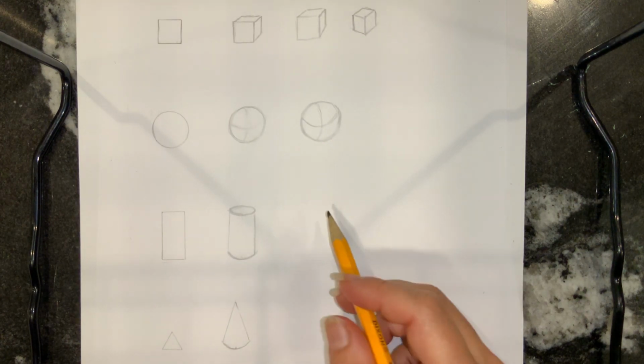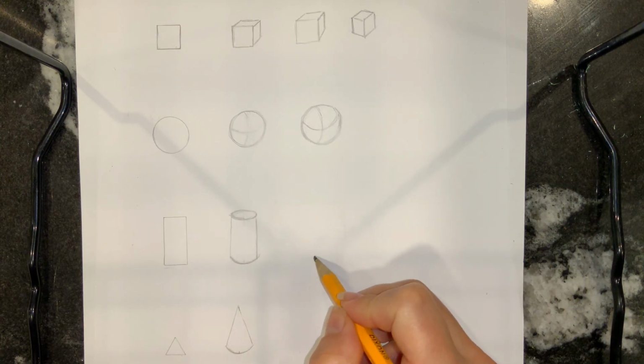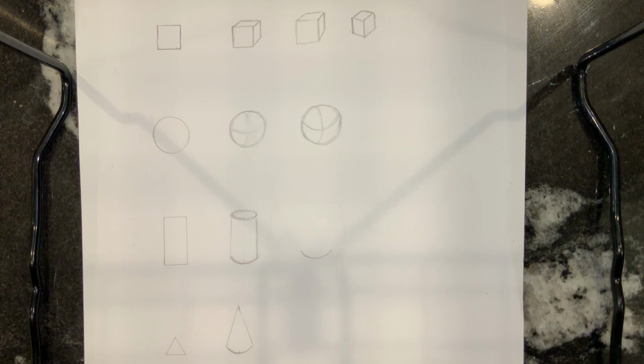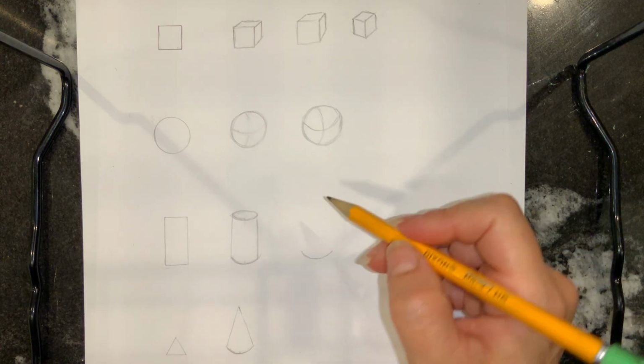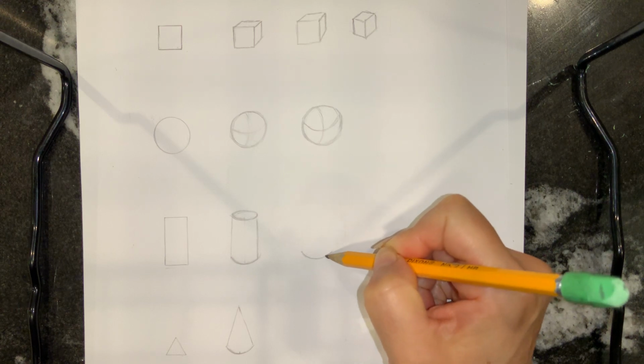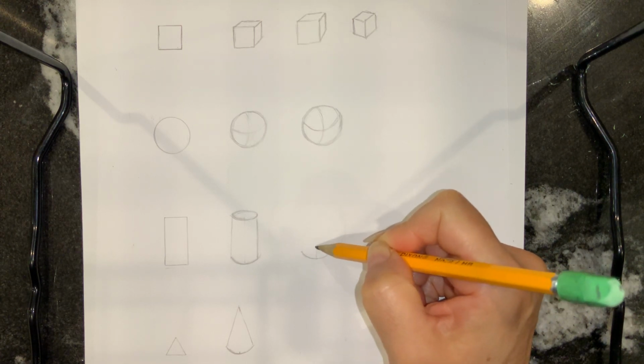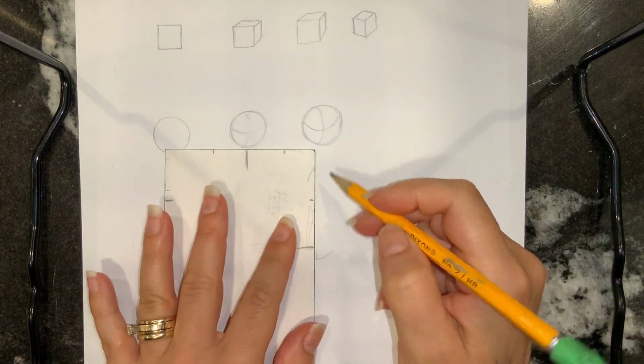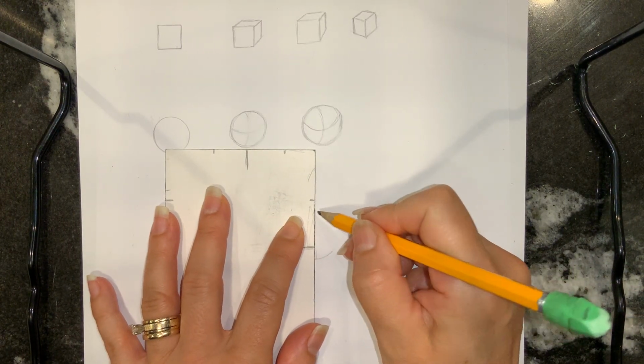So for a cylinder, the thing I want you to remember is they're elliptical based objects, just like the cone. You begin with this smiley face curve at the bottom, and after you've created this smiley face curve, you want to find the center, and you can draw a nice straight line.